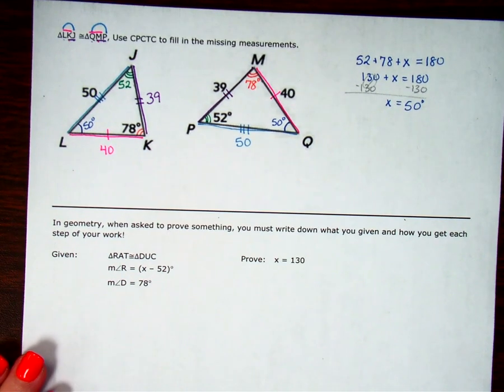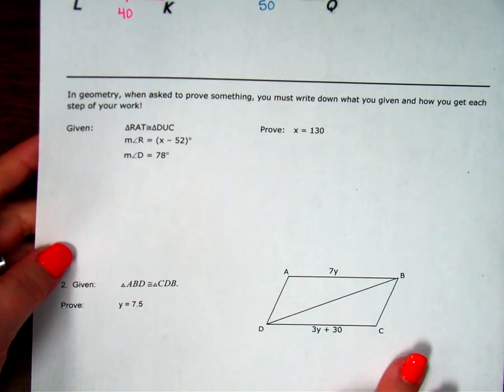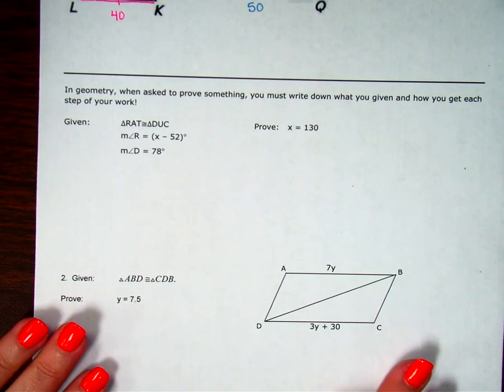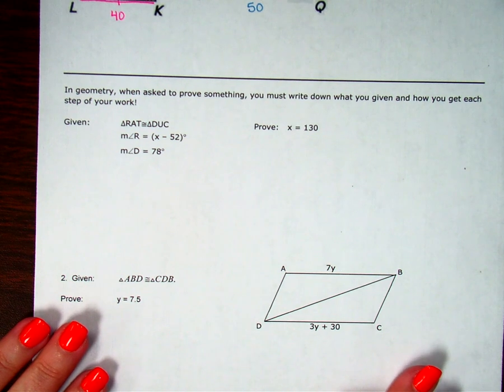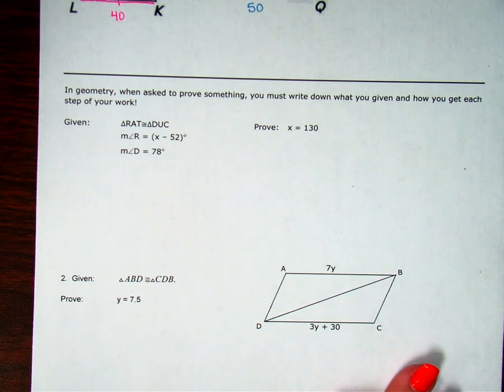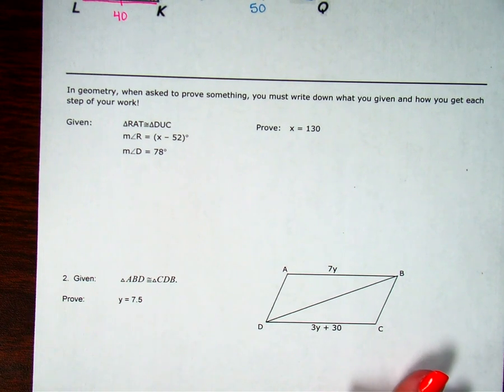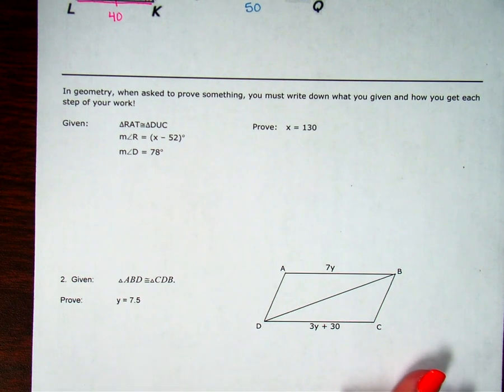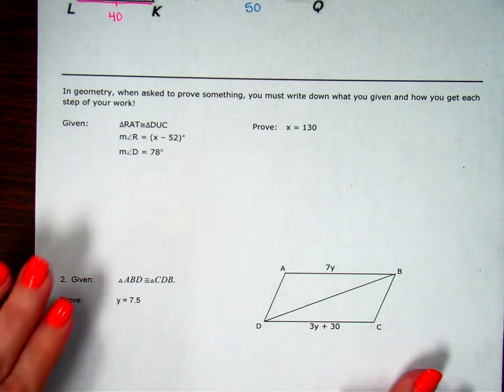Okay? So now we're going to get back to something we haven't done in a while. We're going to look at a couple of proofs. Okay, and we're going to add CPCTC to our proof, and then we're also going to talk about making that switch from things being congruent to things being equal, because we haven't really talked about the difference in a proof on equals and congruent. So we're going to look at that real quick.